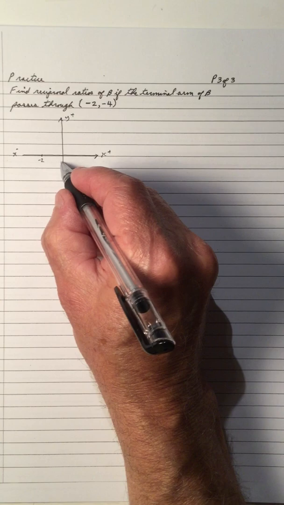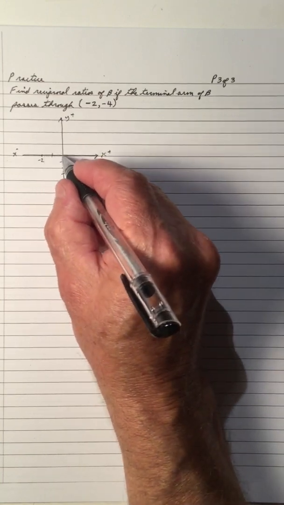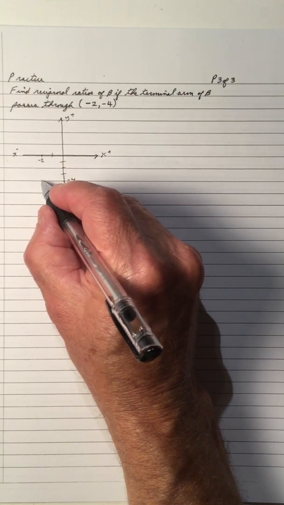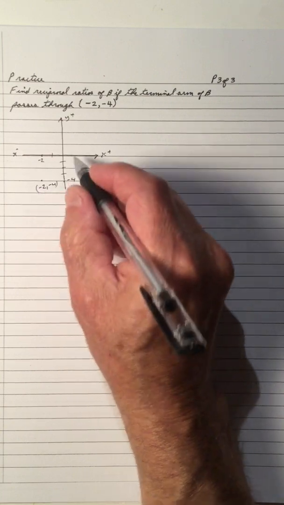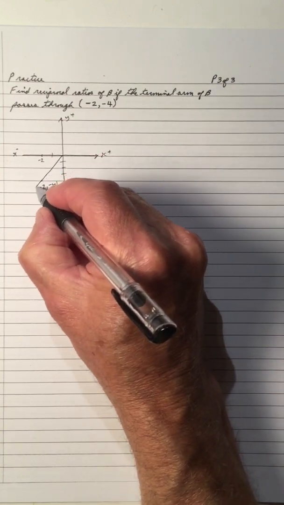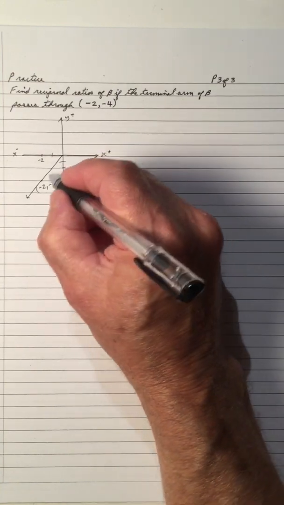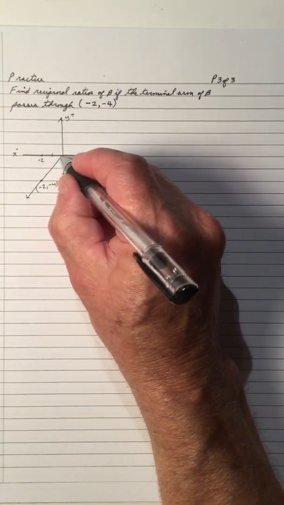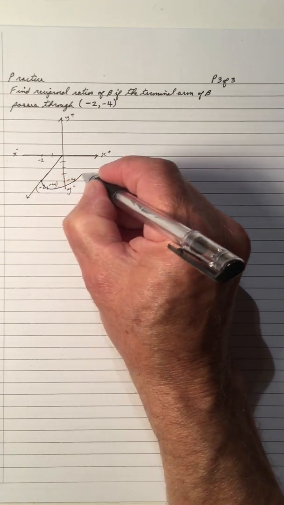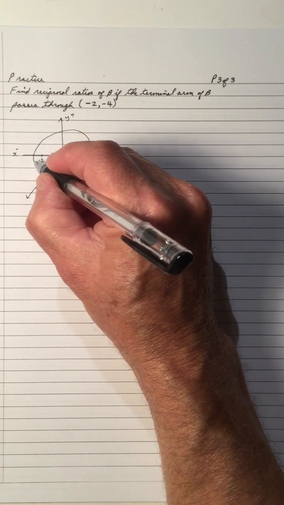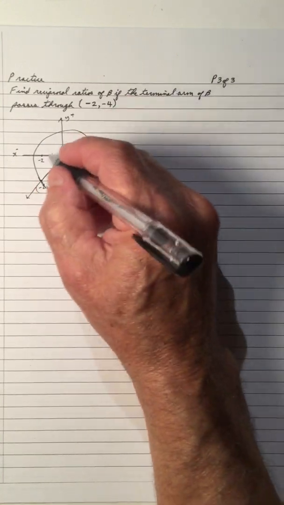You don't have to mark them off like that. So x is negative 2, y is negative 4. That's that point right there. Negative 2, negative 4. We draw a terminal arm going out to that point. And we have a circle. So we draw a circle. There's the radius of the circle. Again, you don't have to be exact. I'm just drawing an approximation.